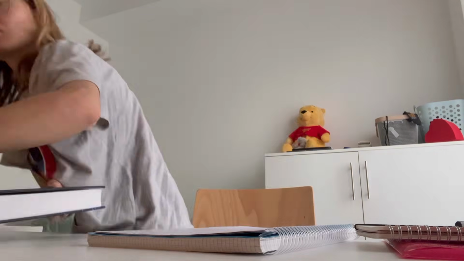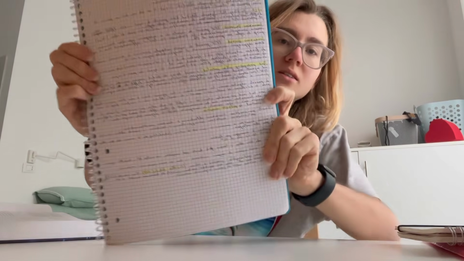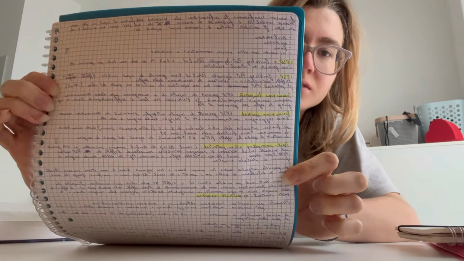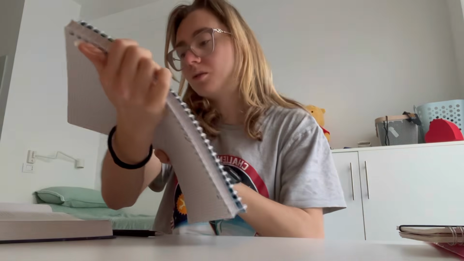Since I don't want to kill my beautiful eyes, I'm going to take some notes from the textbook. I wanted to show you how I take notes from textbooks. I'm still trying to figure out everything, so I've been trying 2 ways. This is linear, typical notes, you just write down phrases.